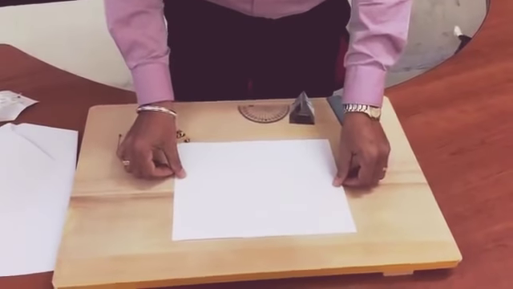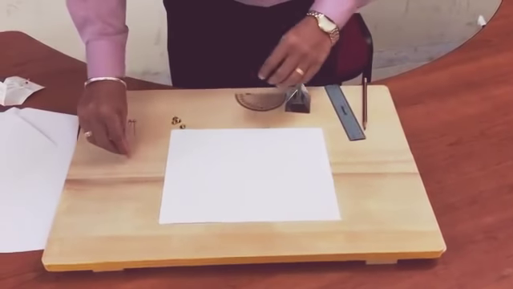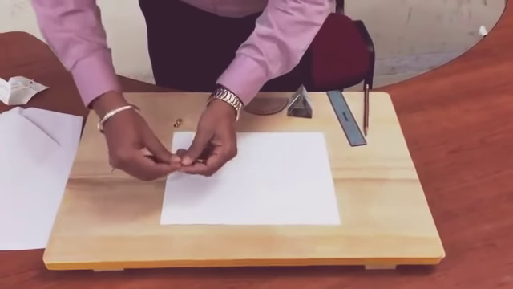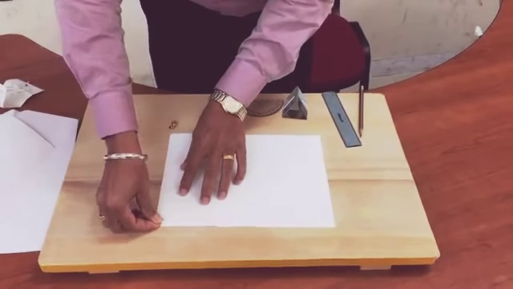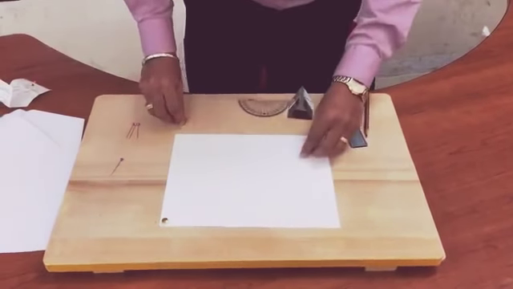Place a white sheet on the wooden board provided to you. Place the bell pins to secure the paper at the four corners.